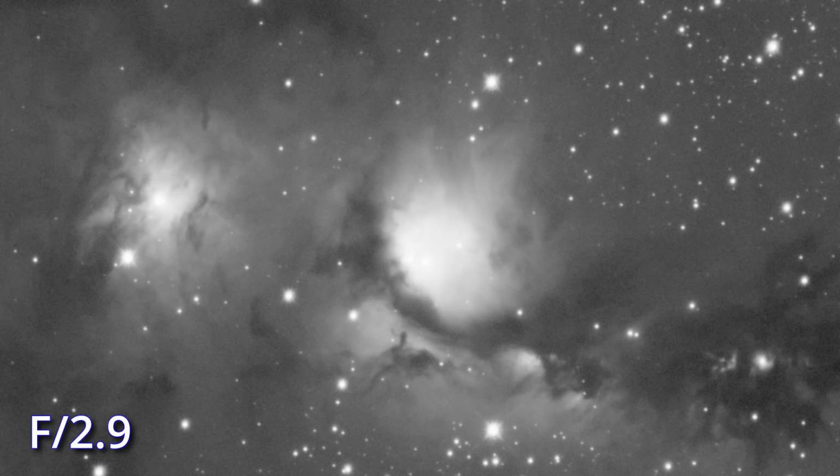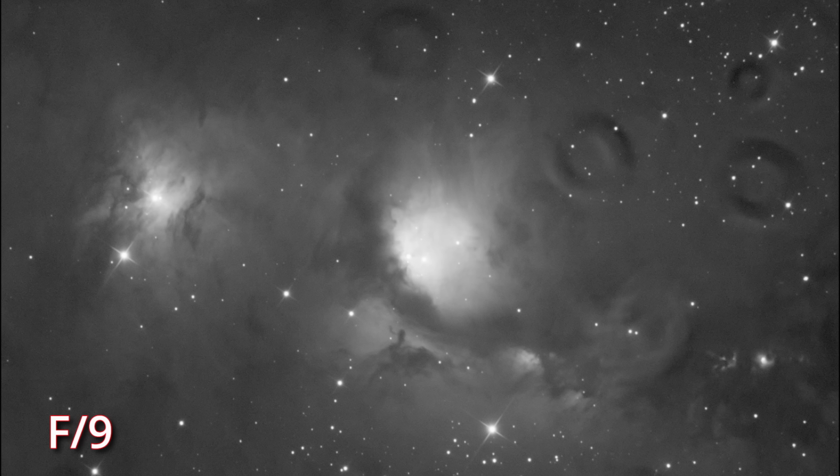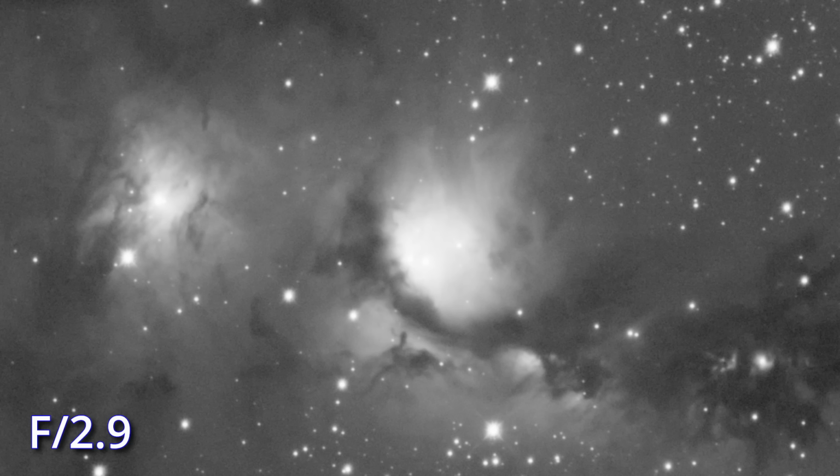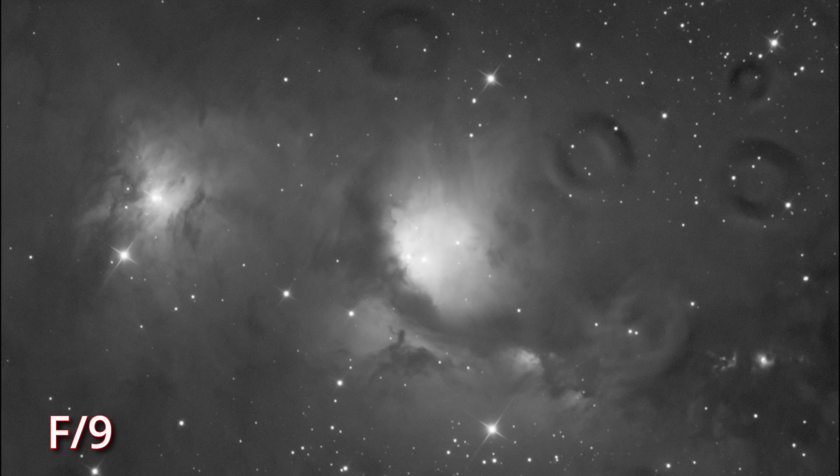Well, if you've been following this channel, you probably already have an answer. The image on the right was taken with a much faster setup. The image on the left was taken with my Ritchie Creation telescope. It has a focal length of about 1300 millimeters, and the primary mirror diameter is 150 millimeters. So it's an f9 scope.